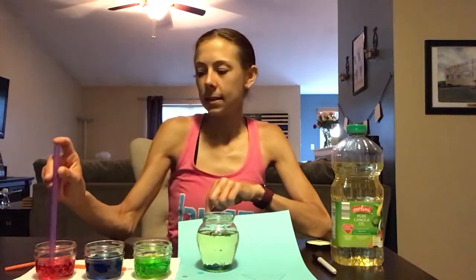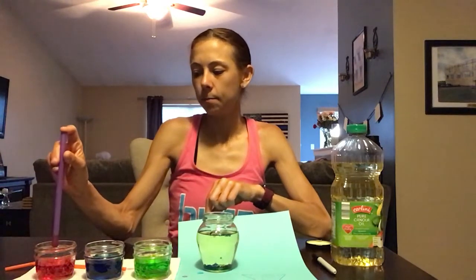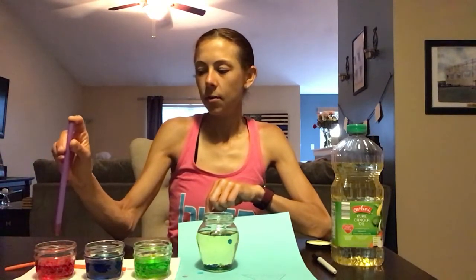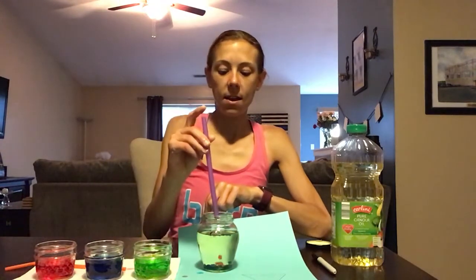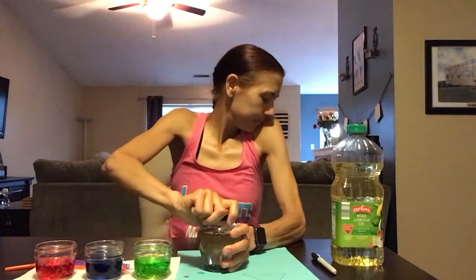Now, something to keep in mind is that when I put the food coloring in here, the food coloring and the water can mix together. And then, if I shake this jar that has these drops in it, the food coloring has the ability to mix with the oil, but the water doesn't. So right now, I've just got a bunch of balls of color in there. And it's just water in my oil.